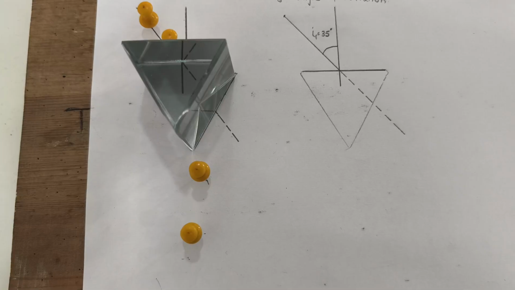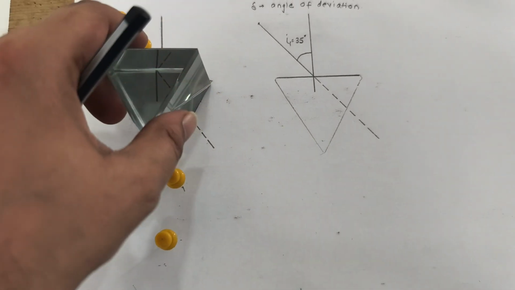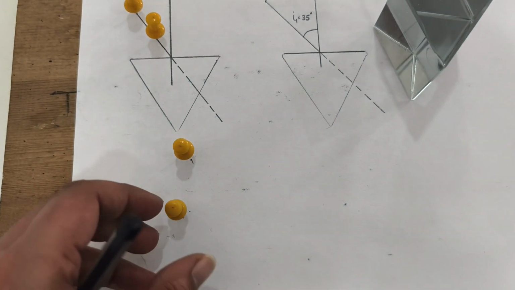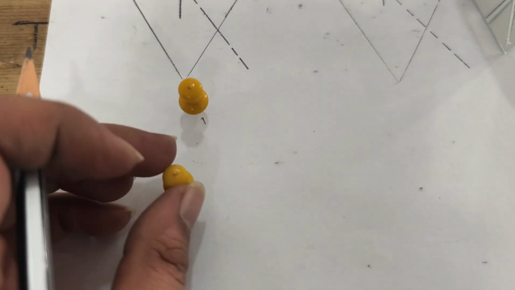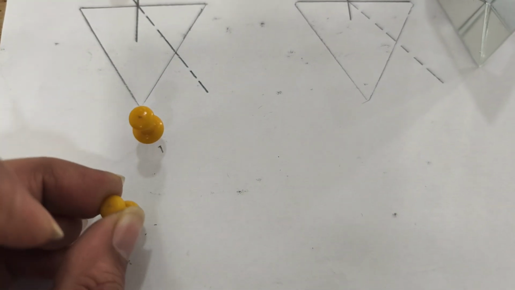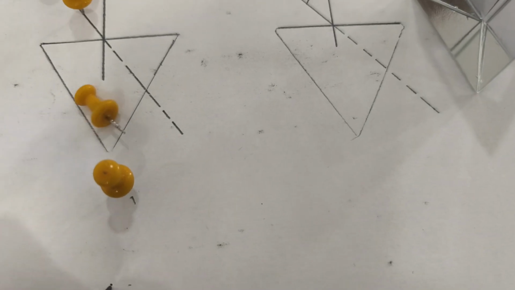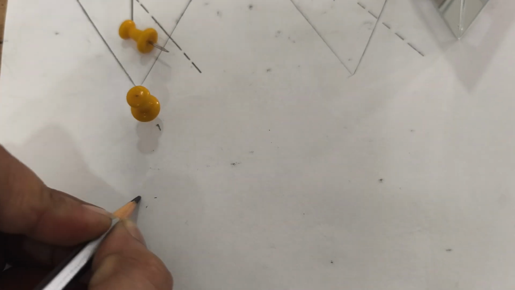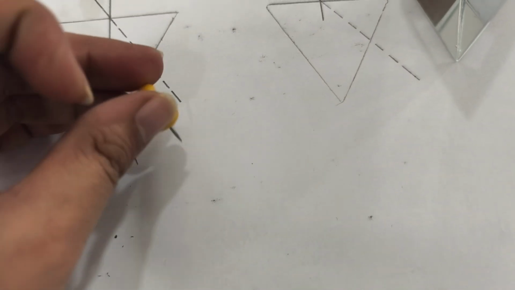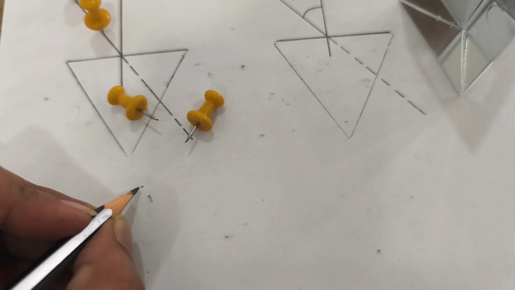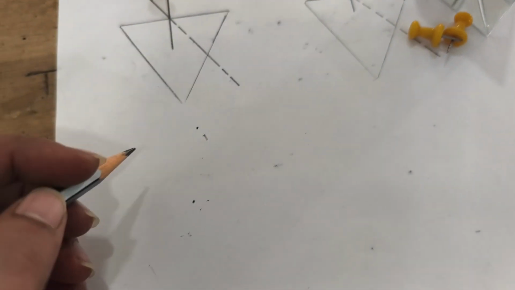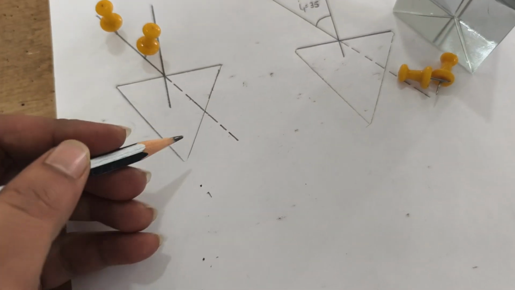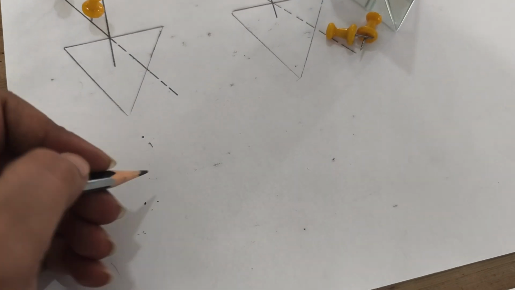Now we are supposed to remove this, and we have to mark these two pins, here and here. Then with the help of the scale, we are supposed to draw this line.